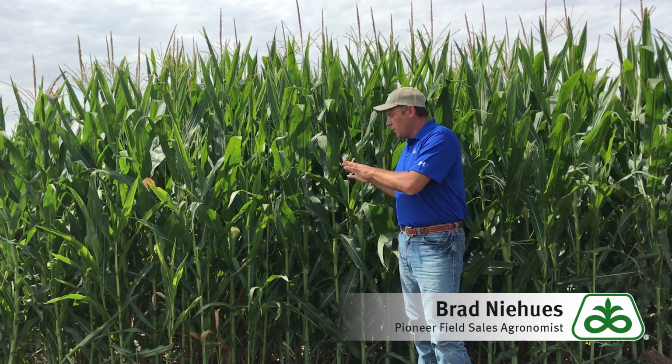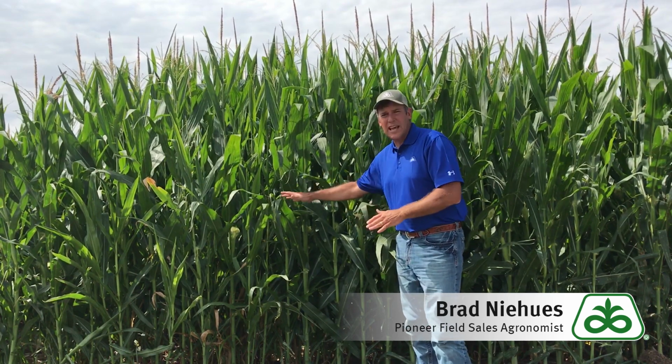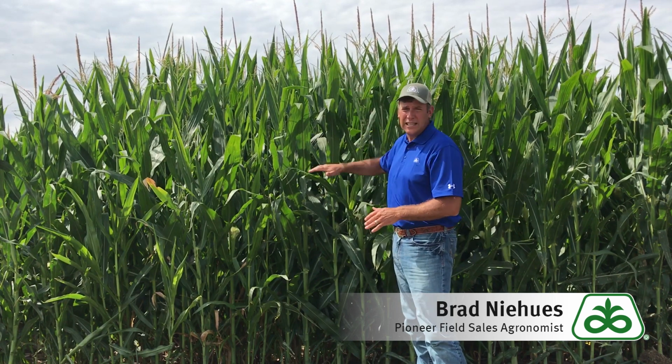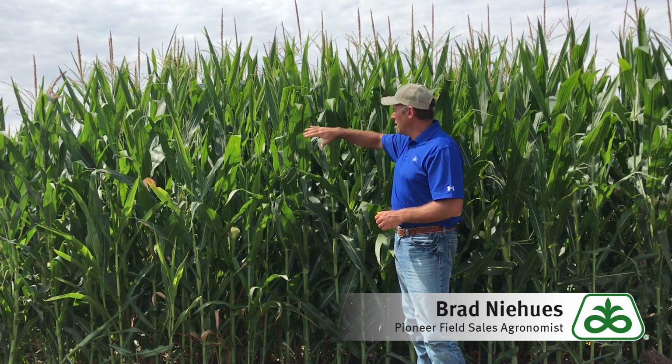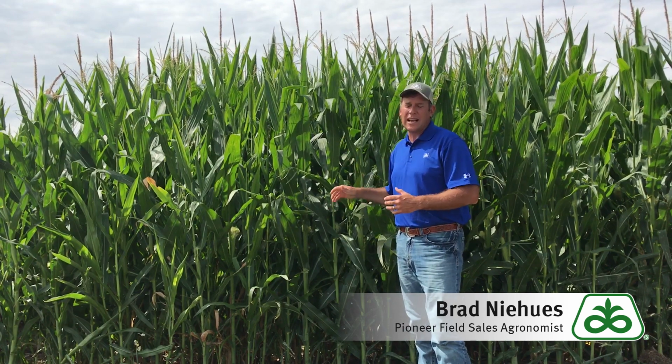So, say we want to protect this plant. You want to protect these ear leaves and up. That's your money leaves later in the year. These leaves here are going to fill that grain and that developing ear, so we want to protect that.